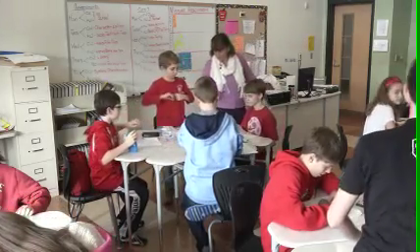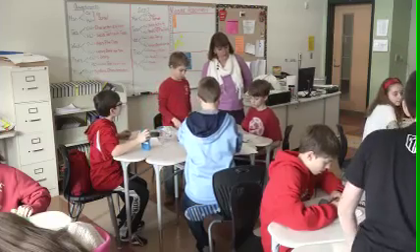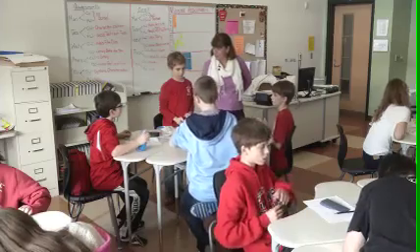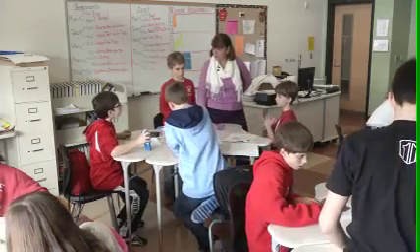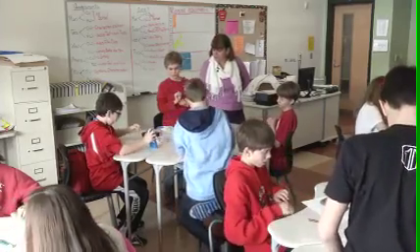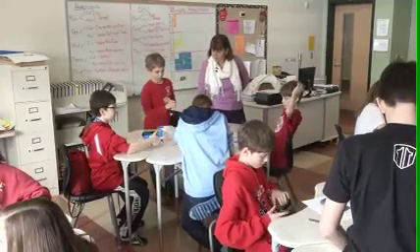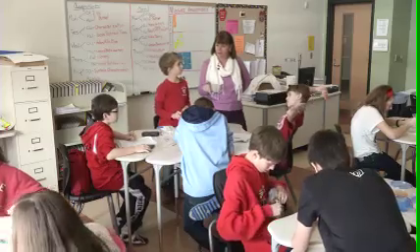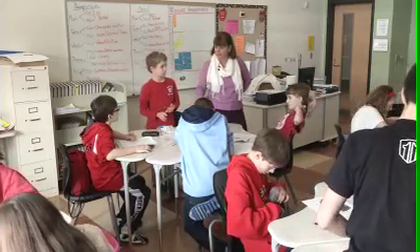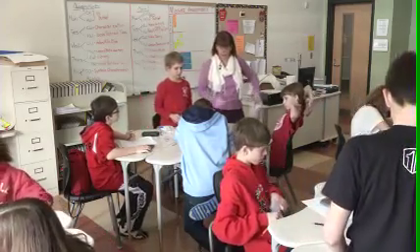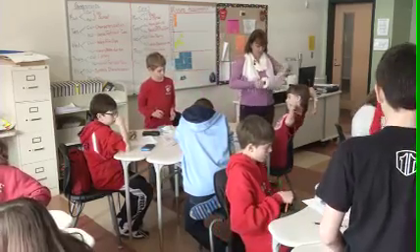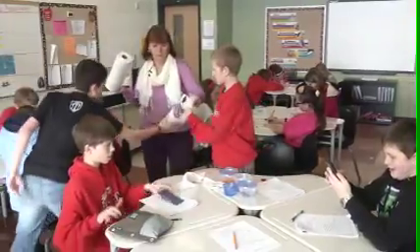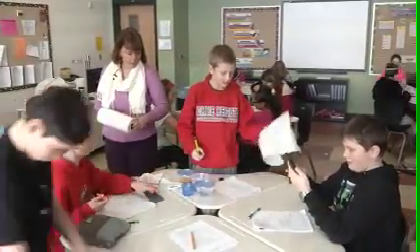So have you guys looked at the difference if you put it heads up or heads down? Does it make a difference? Have you seen if it makes a difference? I got 19 on. So do you think the tail side holds more or less? Less. You think it holds less? You need to just stay at your seat.